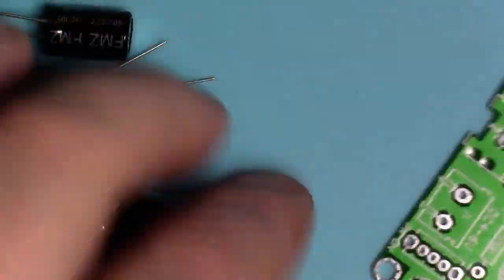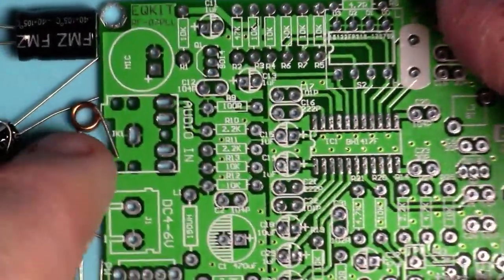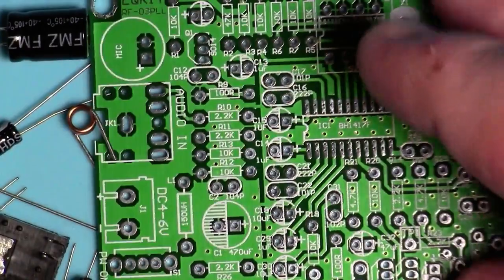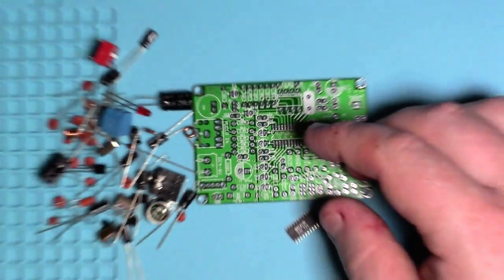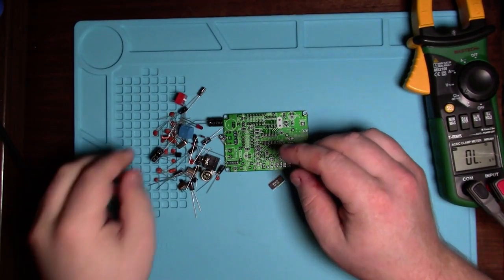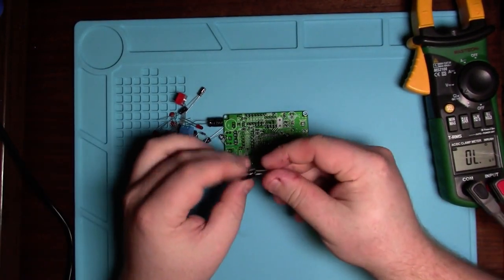So I'm actually going to stay zoomed in here. I'll put that there. Well, you know what? I lied. I'm going to zoom out. We want to sort our parts out here first.